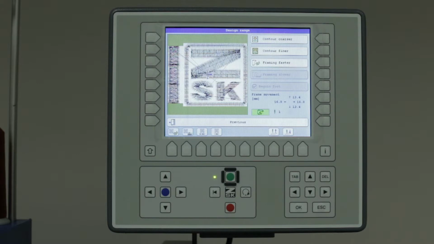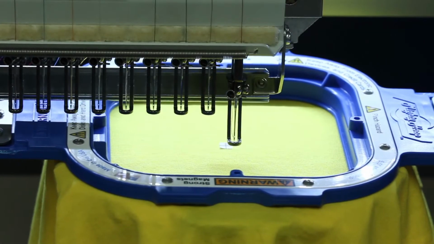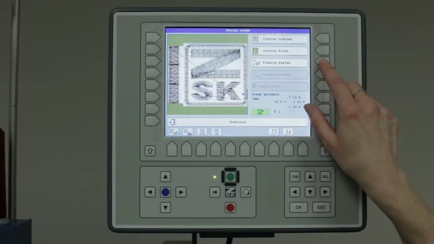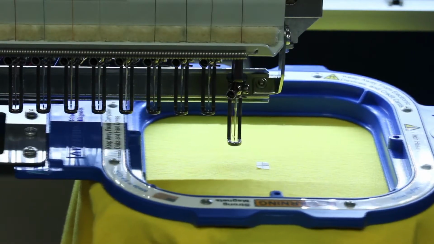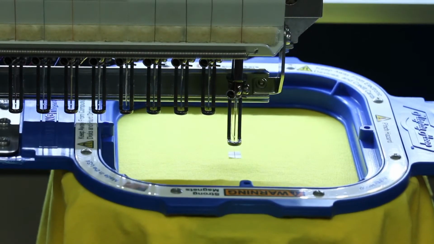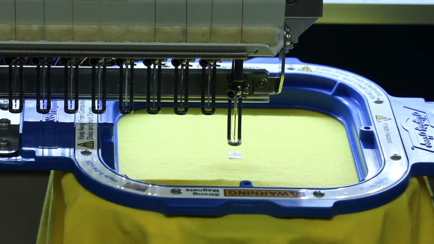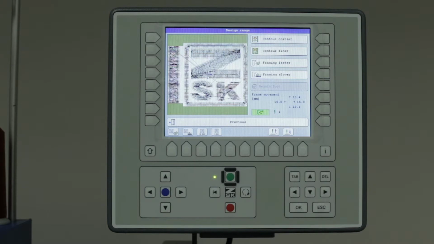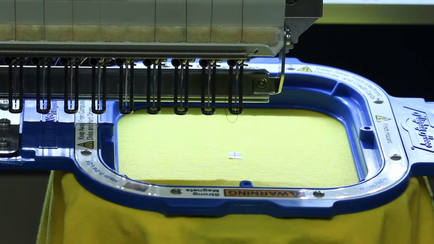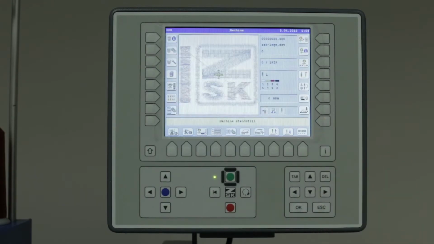So I do have that needle down. I can hit the start button, and you can see that it will trace. I'm going to go ahead and start framing faster. And you can see that that's going to be within my hoop. It's not going to hit anything, and I'm actually ready to stitch. So I'll go ahead and put that needle up. I will hit the previous to go back into my design and start stitching.